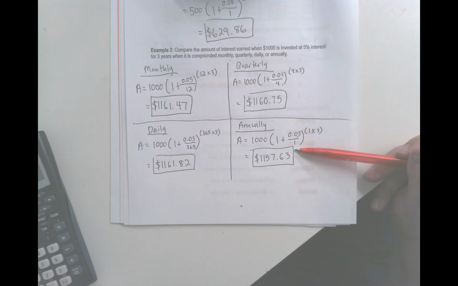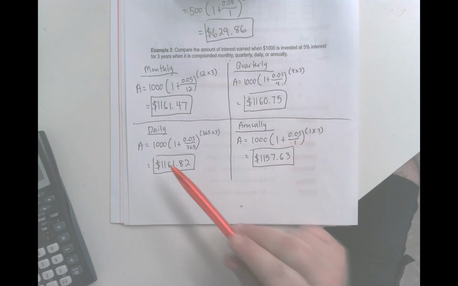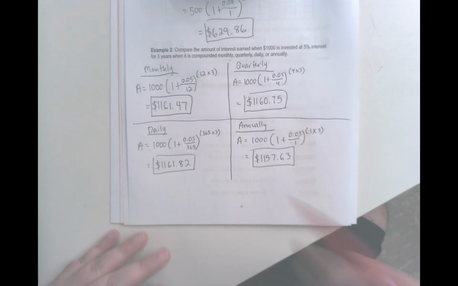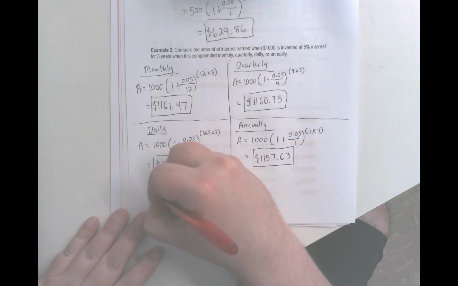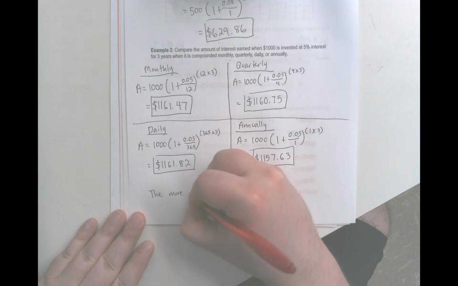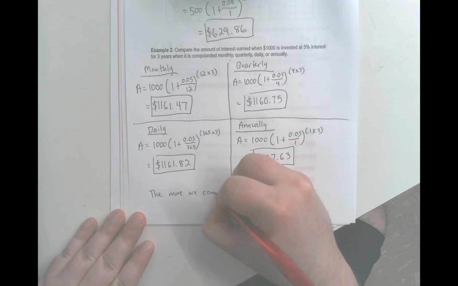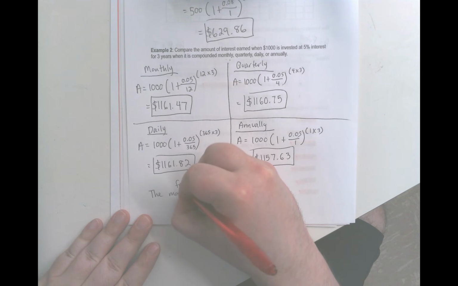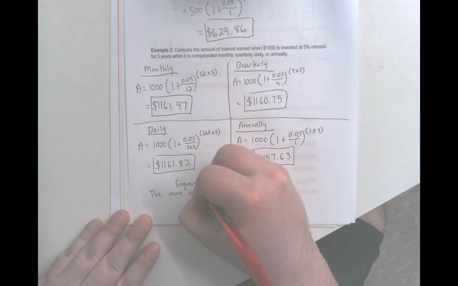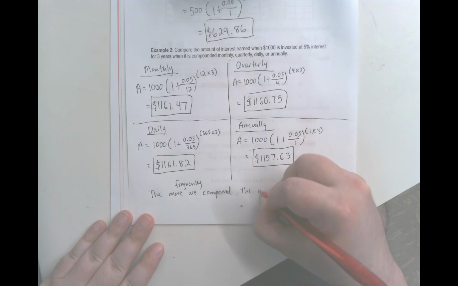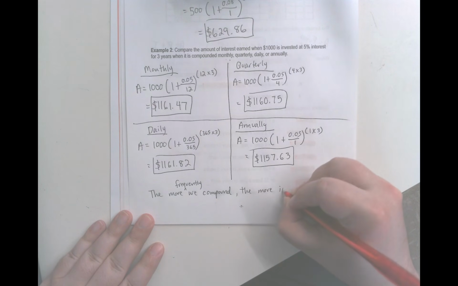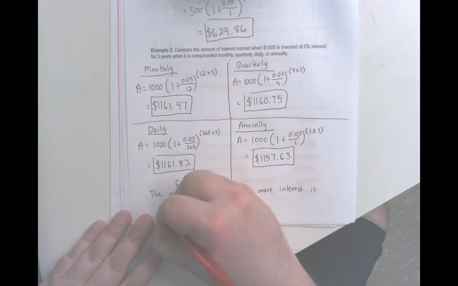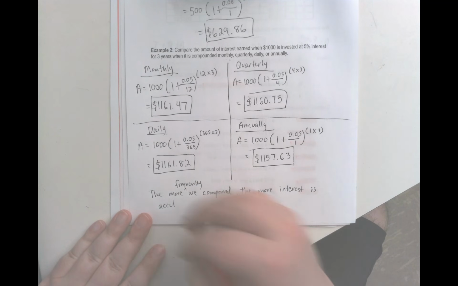So annually is the one that resulted in the smallest future value. Daily was the one that resulted in the highest future value. So what we can notice is the more we compound, so the more frequently we do it, the more frequently we compound, the more interest is accumulated. Okay, because keep in mind, we all started with $1,000 that we invested.